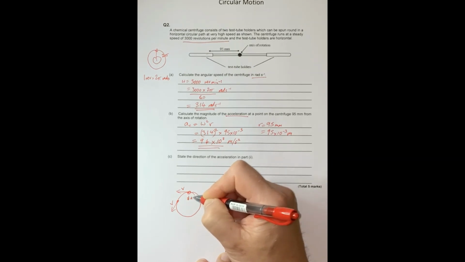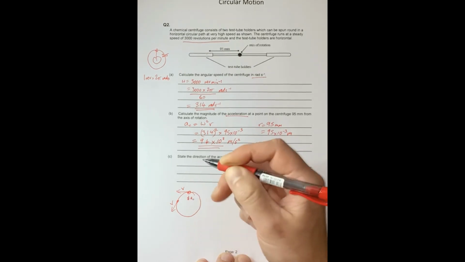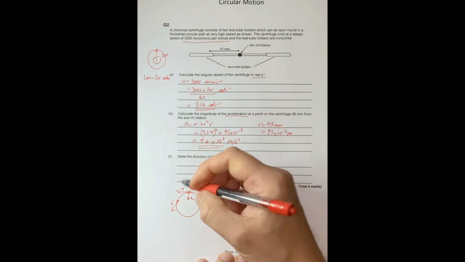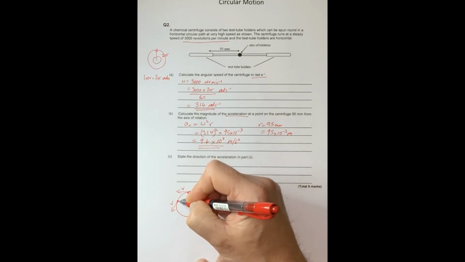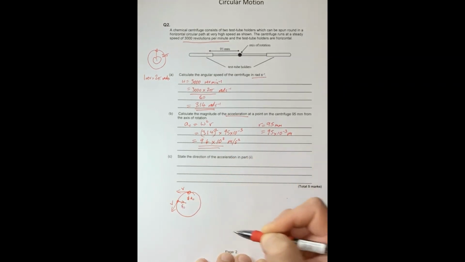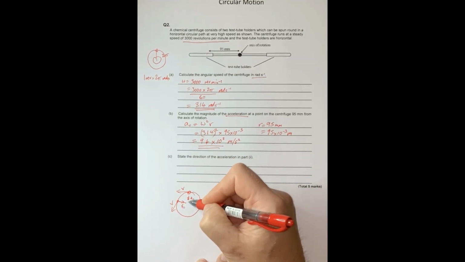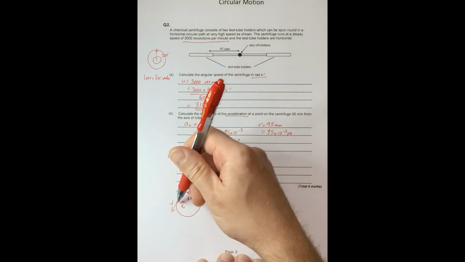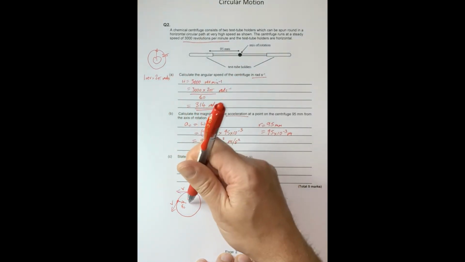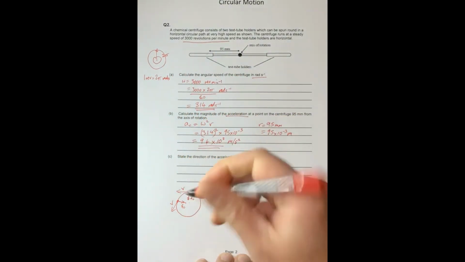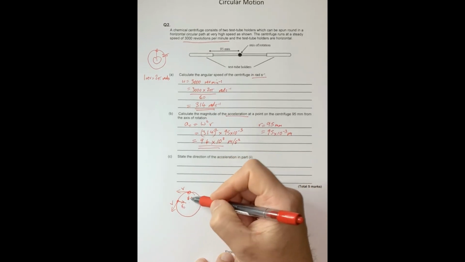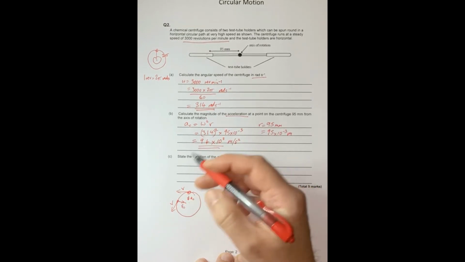And to be accelerated towards the center, there must be a force in the same direction, and so that force is acting towards the centre. Okay, so here there's a force acting that accelerates it inwards. At this point there's a force acting towards the centre that accelerates it in that direction.